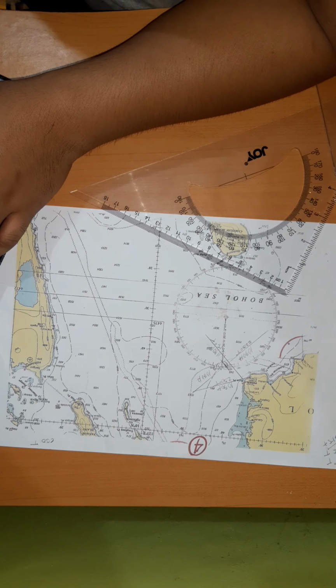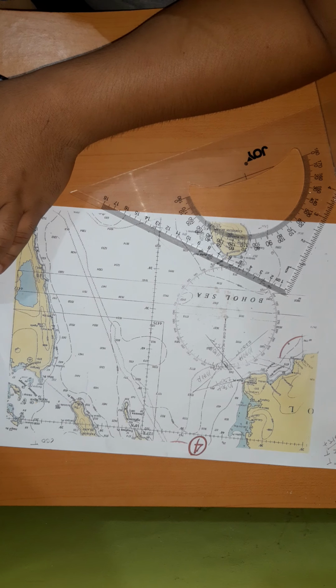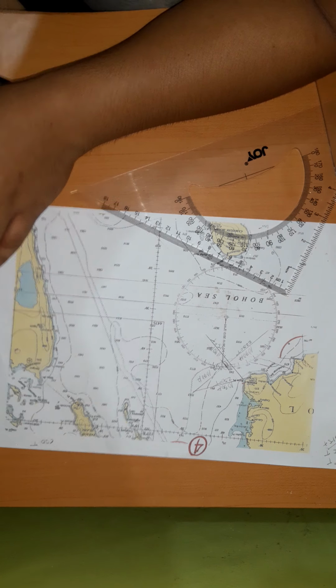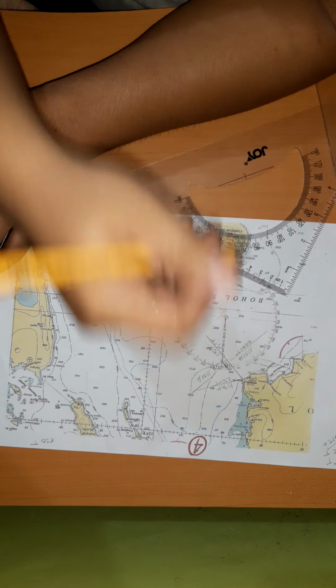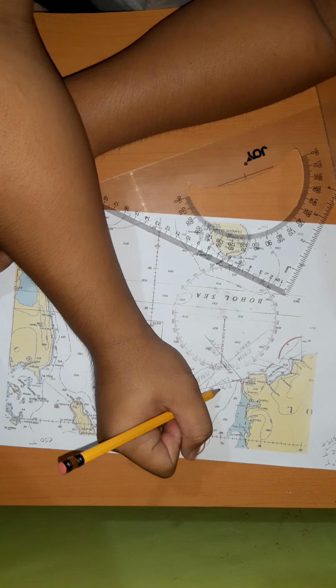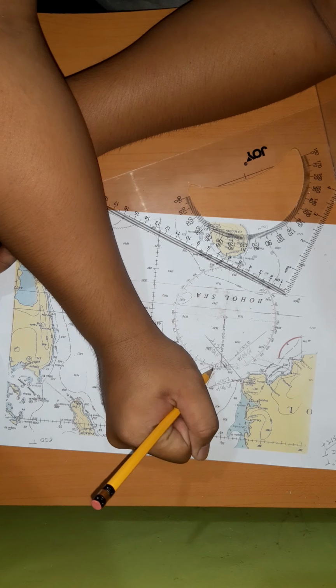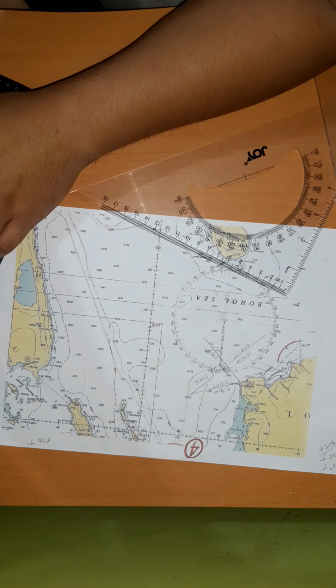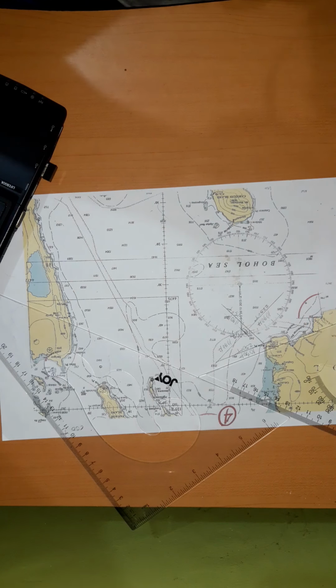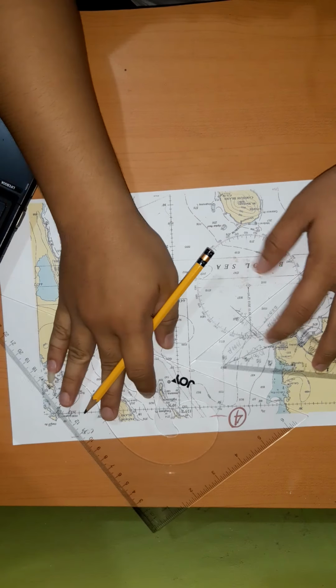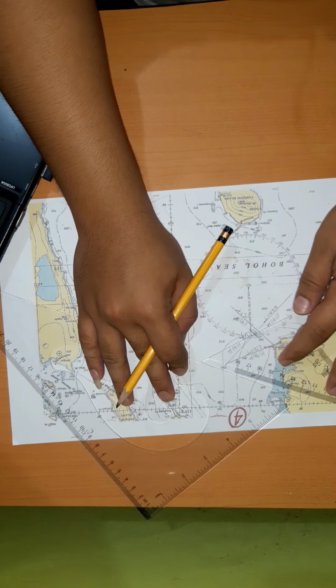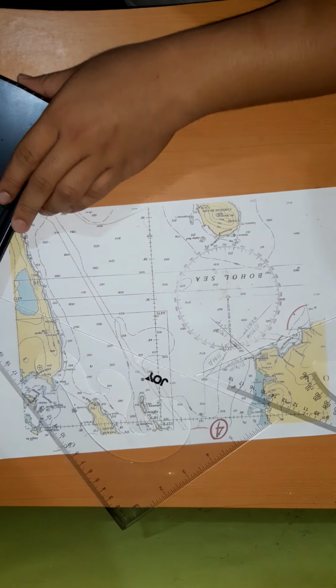Now we are going to transfer the LOP. Here we have the first LOP, and we are going to transfer it to the DR position. It is easy to transfer this line of position. We put this one here to have the exact location.